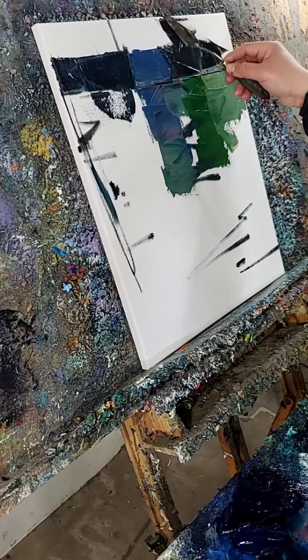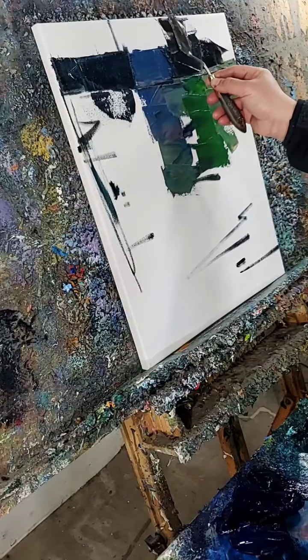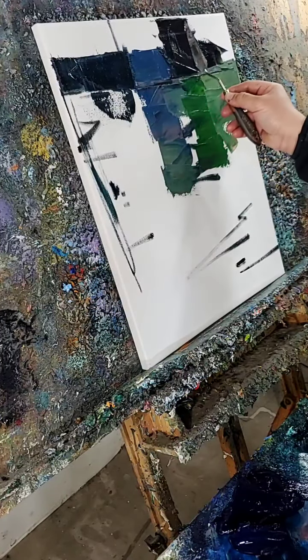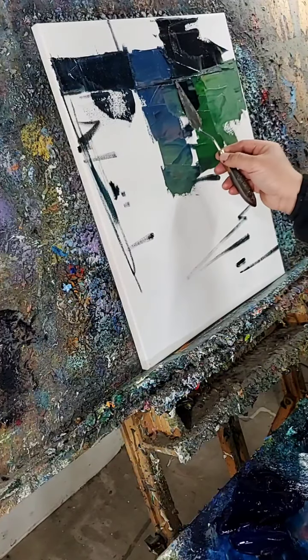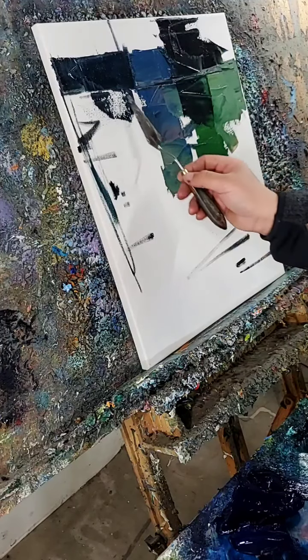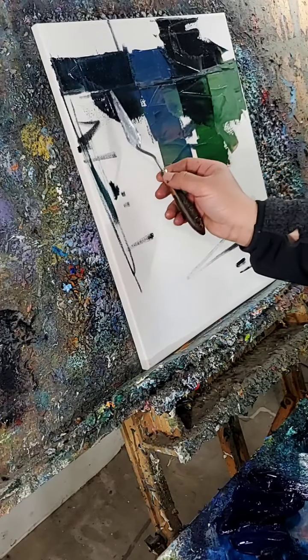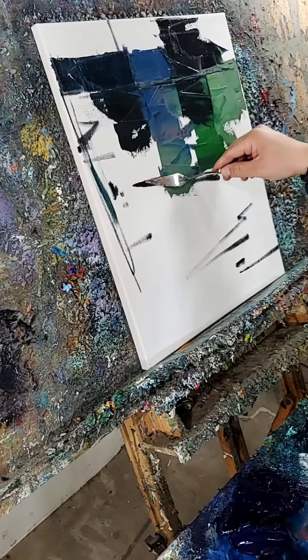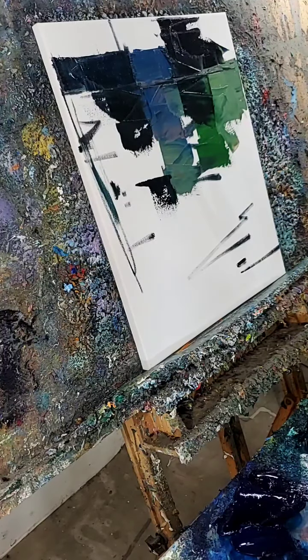You have to breathe while you're doing it. Inhale, exhale. This is the art of painting. Is being in communion with yourself. Everything else is noise.